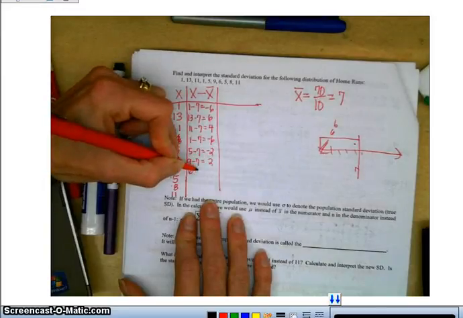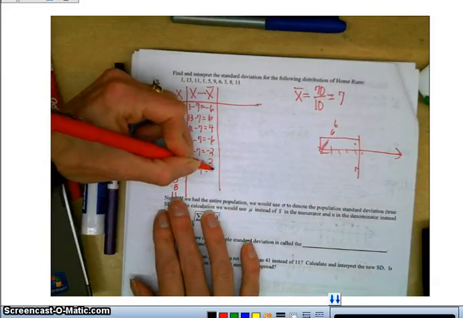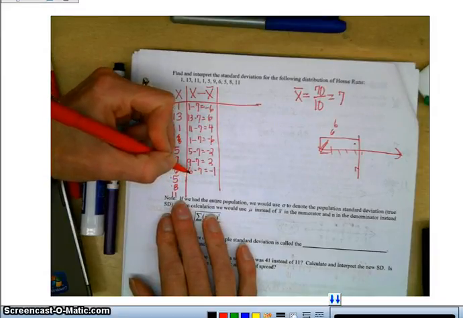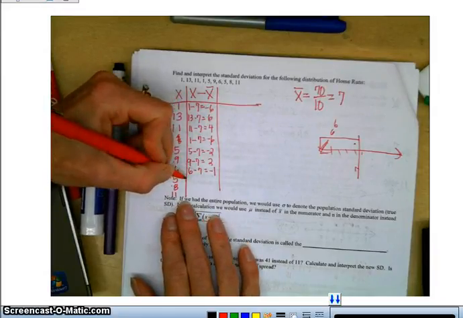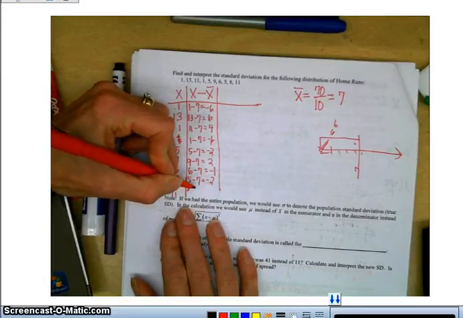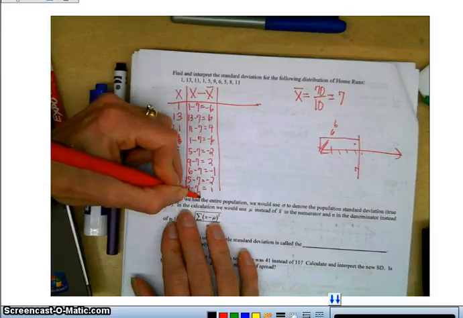6 minus 7. I'm just taking the observation right here and subtracting the mean from it. It's the deviation from the mean. Another word for that is the difference. 5 minus 7 is negative 2. 8 minus 7 is 1. 11 minus 7 is 4.